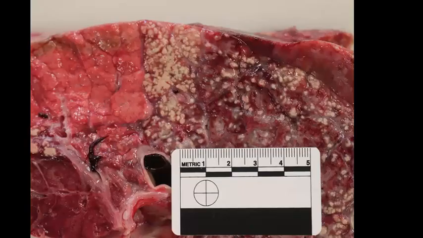Okay, slide number 8 is tissue from an ox. Name the most likely agent. Your choices are A, Pasteurella multocida, B, Mannheimia hemolytica, C, Mycoplasma bovis, D, Mycobacterium bovis. Once again, Pasteurella multocida, Mannheimia hemolytica, Mycoplasma bovis, or Mycobacterium bovis.